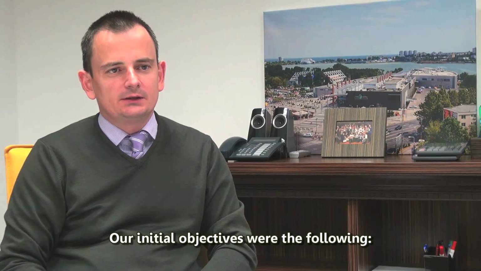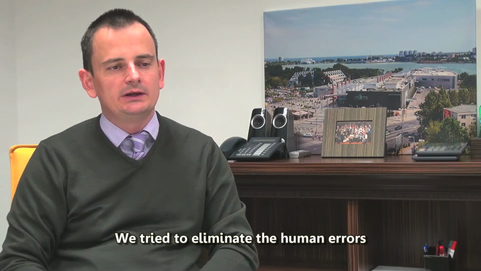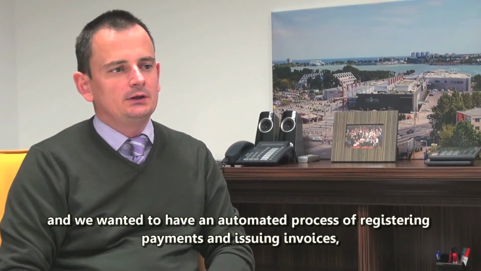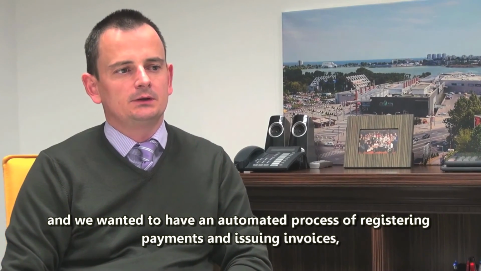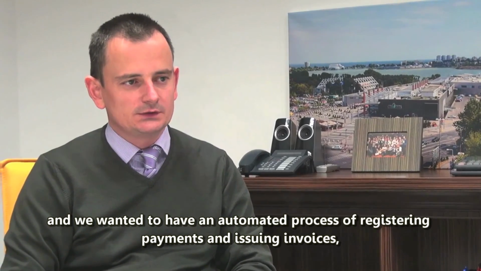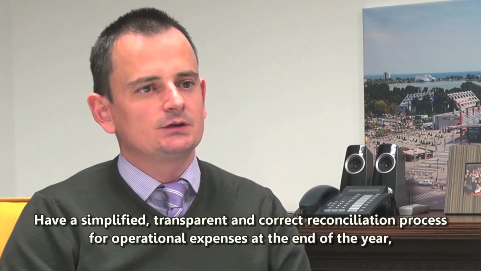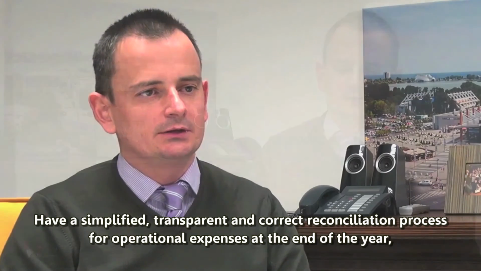Our initial objectives were the following. We tried to eliminate the human errors, and we wanted to have an automated process of registering payments and issuing invoices. Have a simplified, transparent and correct reconciliation process for operational expenses at the end of the year.